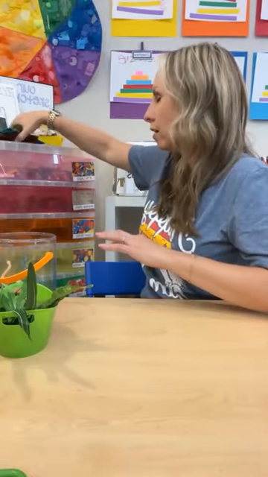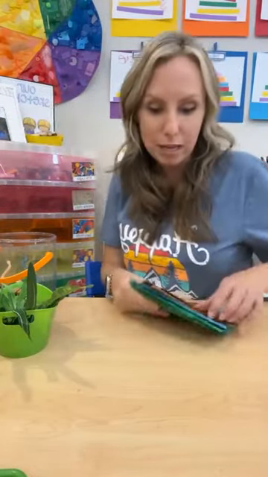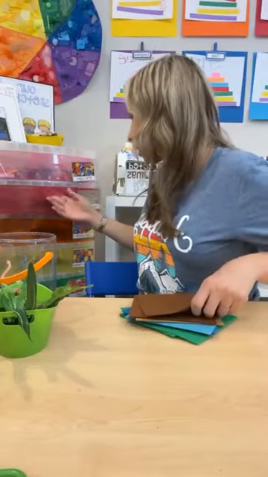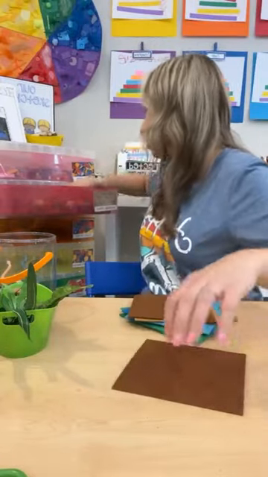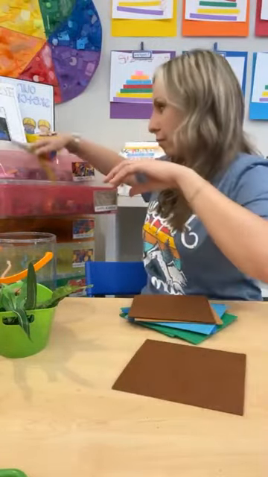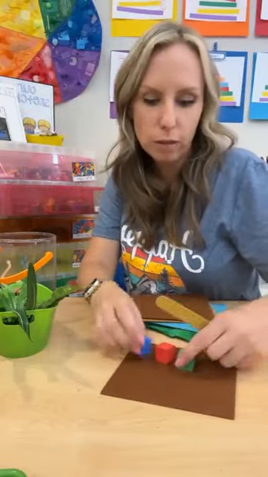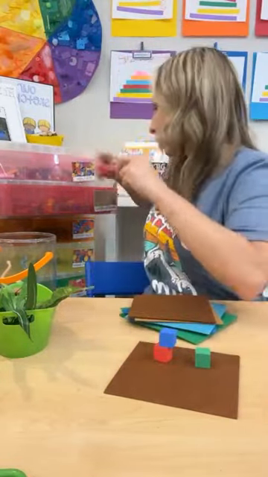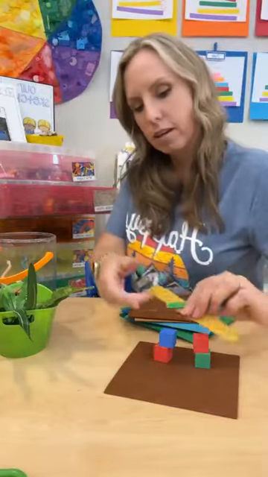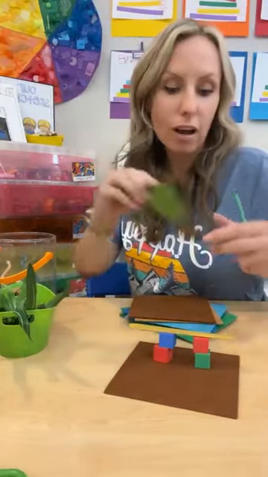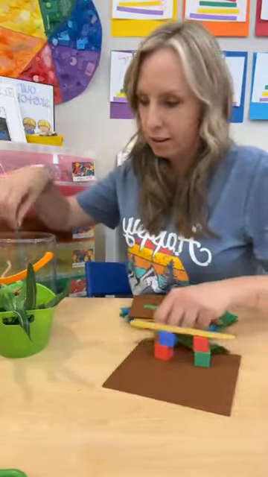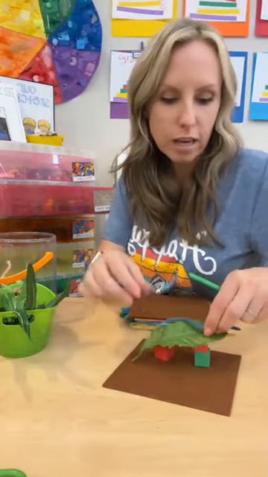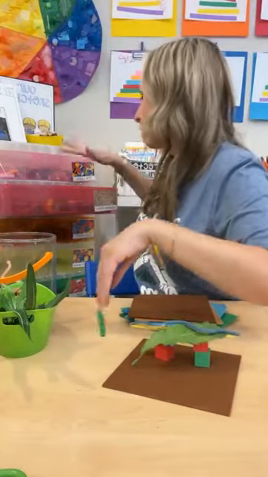I have felt because maybe I'll just get these out. Like this has cubes in it too, but maybe they're gonna build something. I'm just gonna do something real quick. And maybe they want a leaf, and then maybe they're gonna put their snake on the top, whatever.